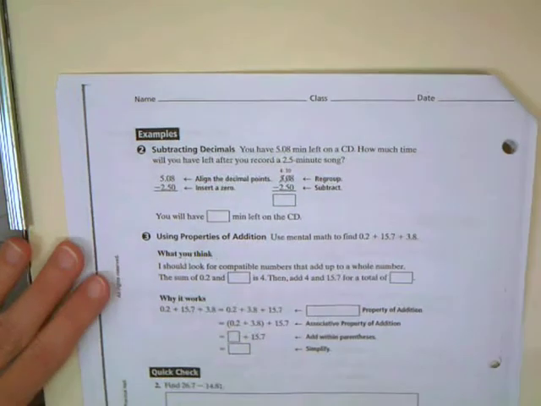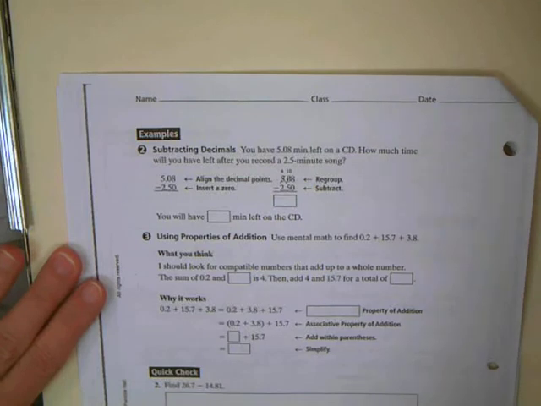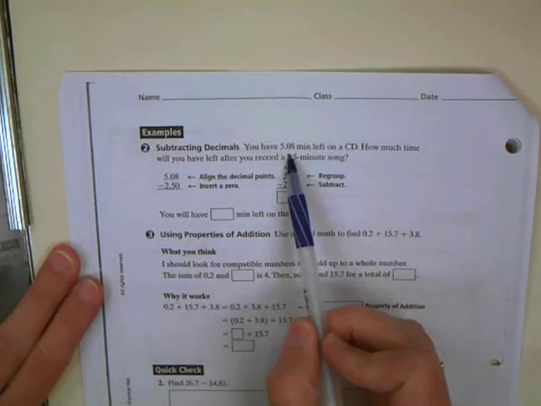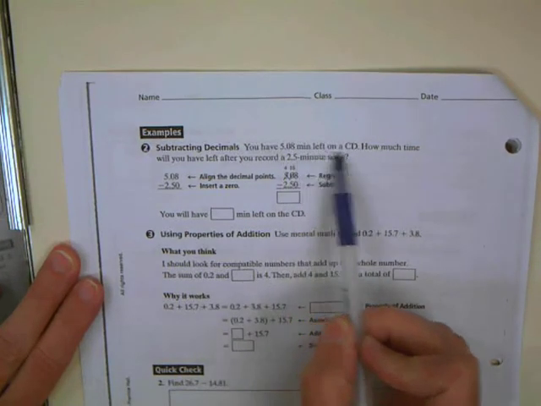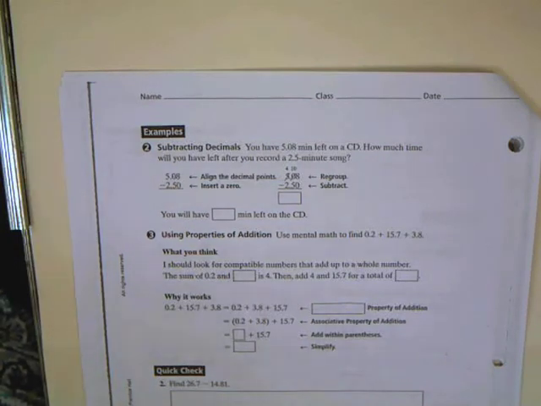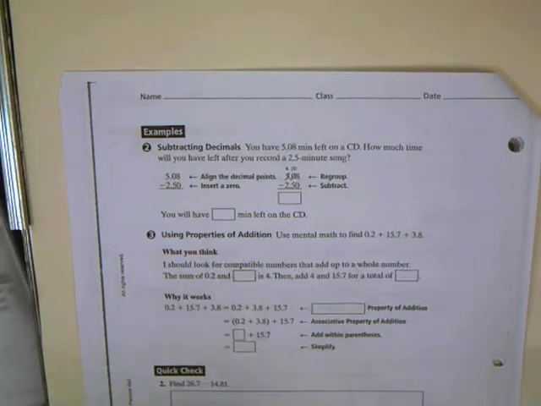Okay, so if you'll turn the page, we are now looking at example number 2. Example number 2 has us subtracting decimals. Okay, so you have 5.08 minutes left on a CD. How much time will you have left after you record a 2.5 minute song?